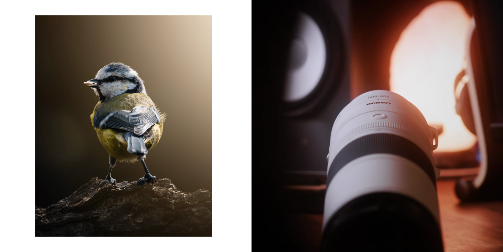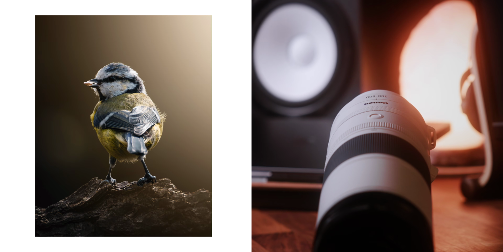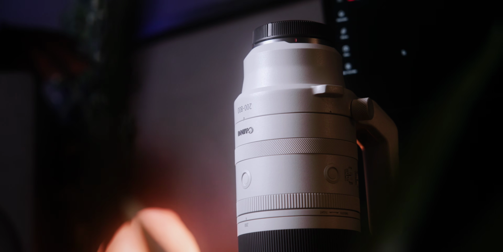And the solution is to actually stop down. You don't always need to shoot wide open to get a nice blurry background. I personally use the RF 200 to 800, and even at f9 you can separate the bird from the background. So don't be afraid to adjust your aperture if it is necessary to get better results.